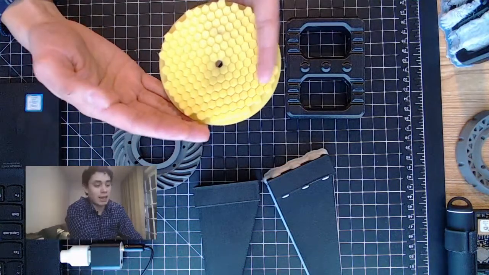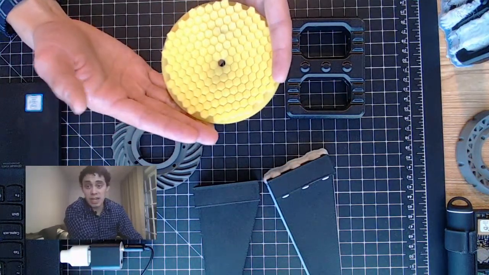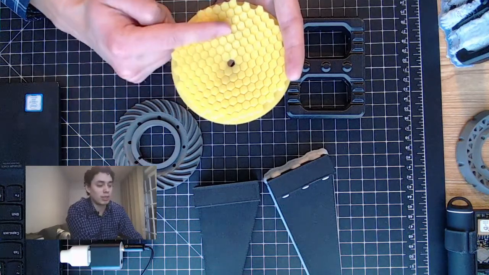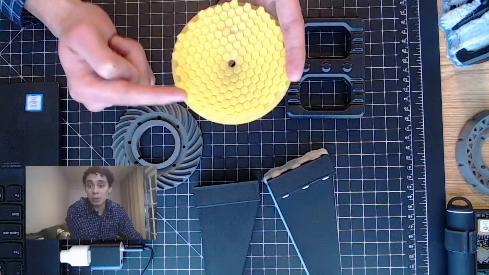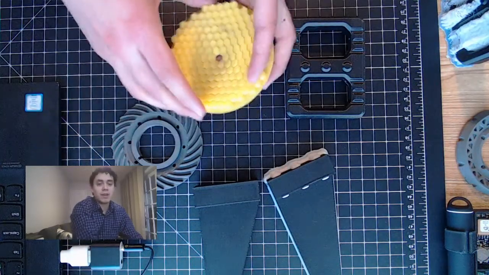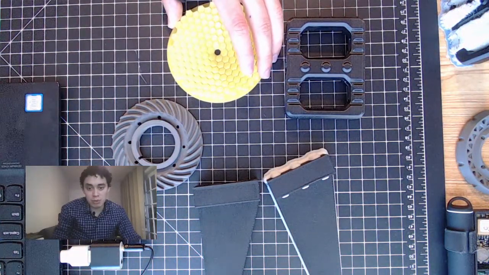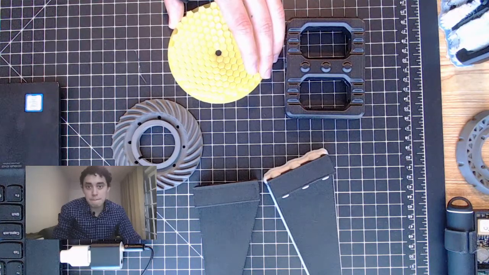That in turn will add a considerable amount of time, but will probably give me a cleaner outlook here, or a cleaner result layer-wise and surface-wise. Let's go back to some of the questions that you guys have over here.